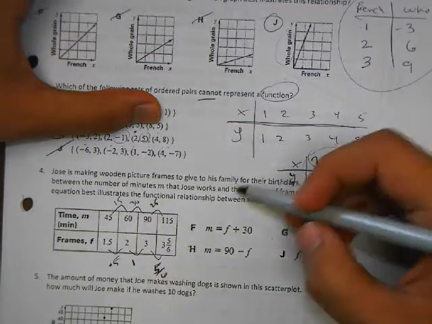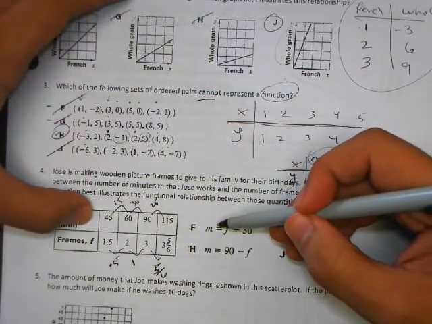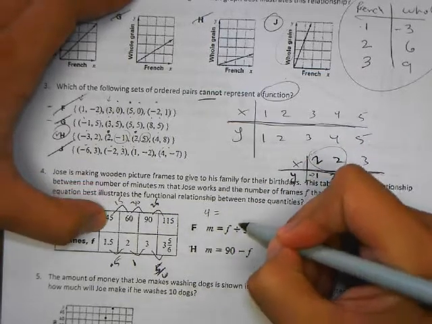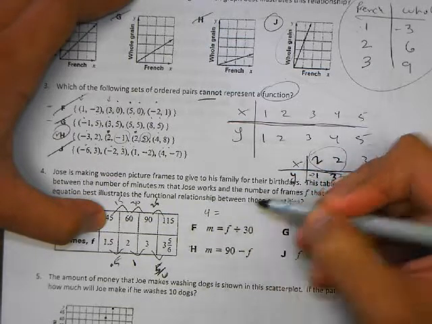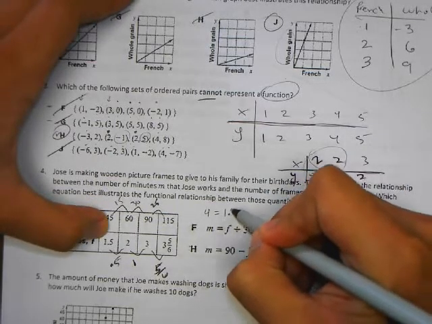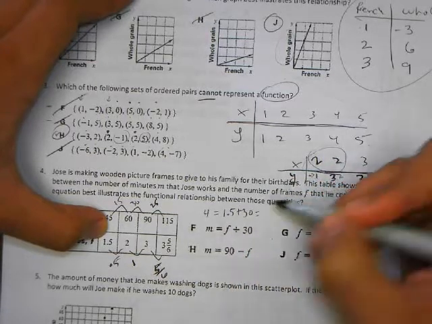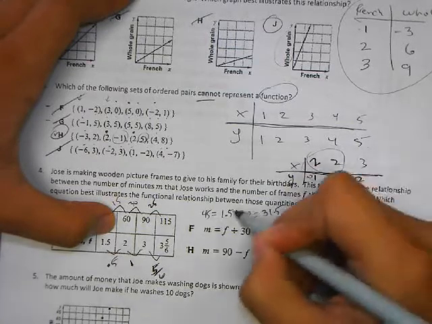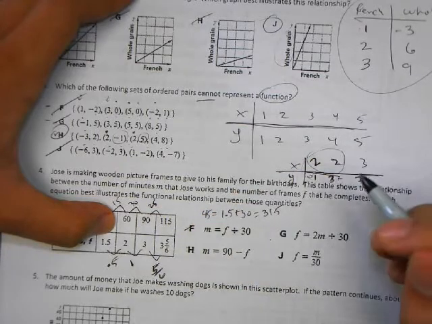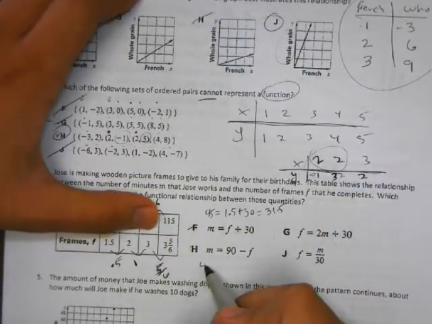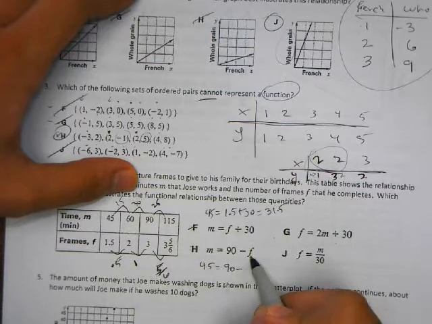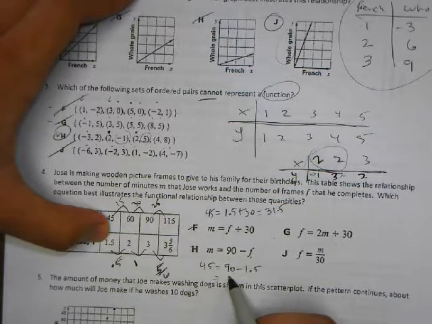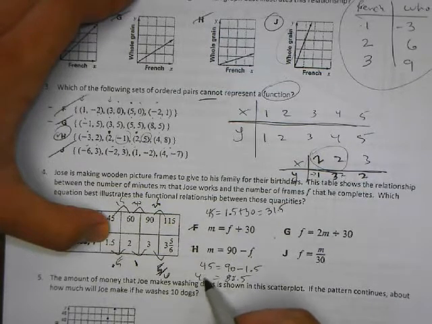If we look at F, if we put in 45 for m, and it's supposed to equal f plus 30, 1.5 plus 30 gives us 31.5, which is not equal to 45. That's not correct. Let's try H. 45 equals 90 minus f, which is 1.5. 90 minus 1.5 is 88.5, which does not equal 45. That's not correct.